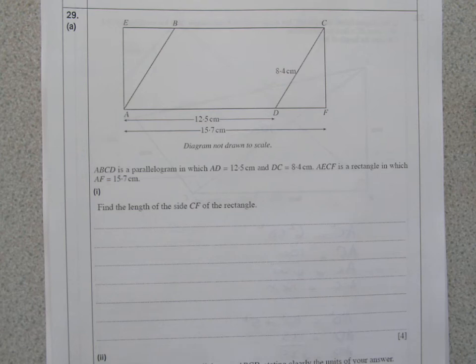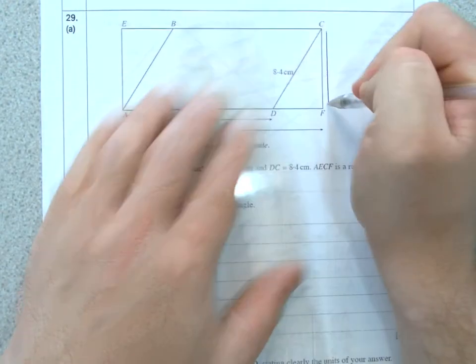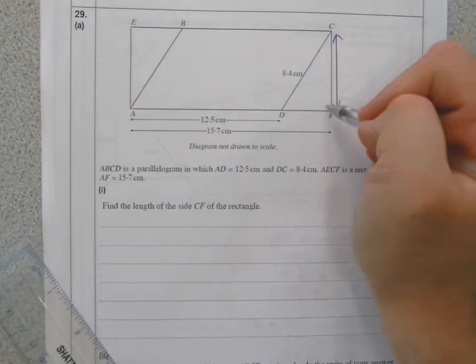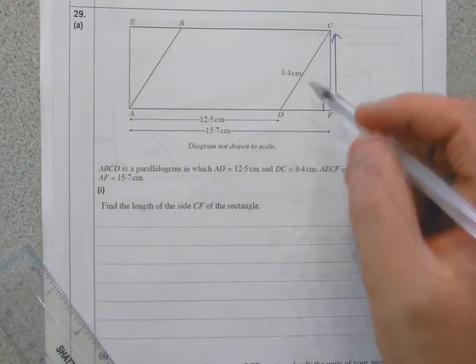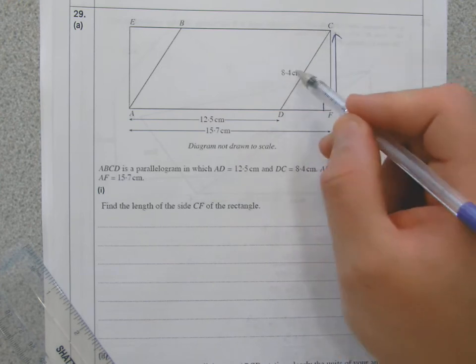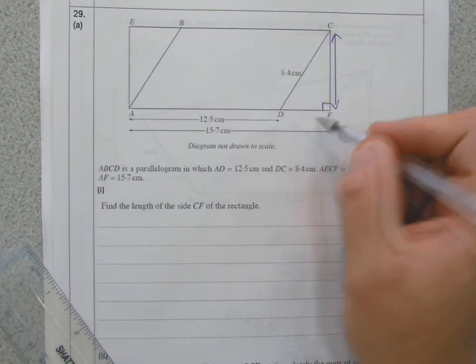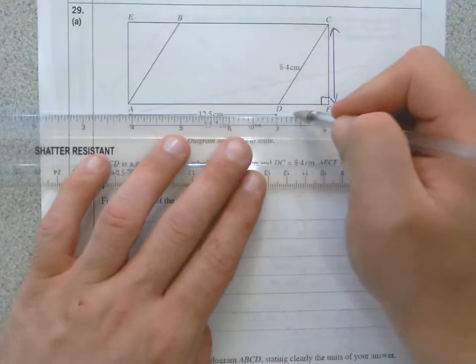Right, so in this question it says find the length of the side CF of the rectangle. So basically we want this side here, the rectangle, okay? And because it is a rectangle, we can put a right angle there. And notice then we've got a triangle, haven't we? Right angle triangle, and we know this longer side, we know the hypotenuse. And I can actually work out this side as well, can't I? I can work out DF here, okay?